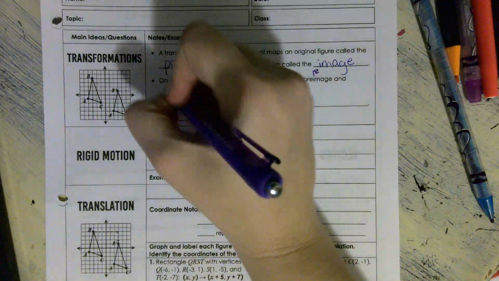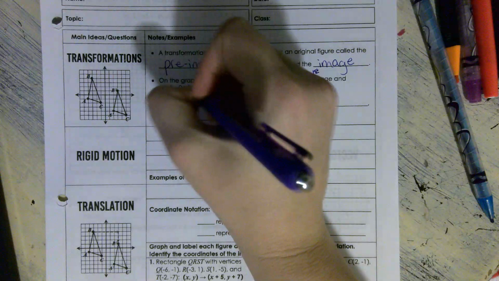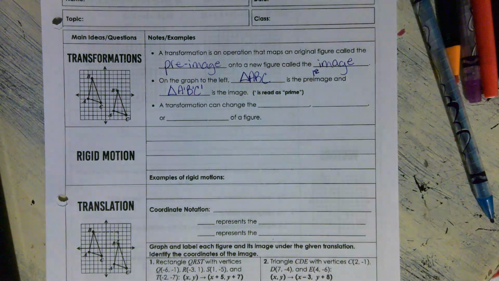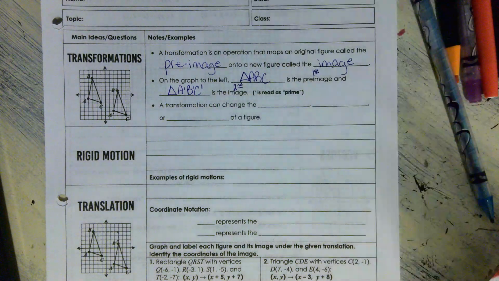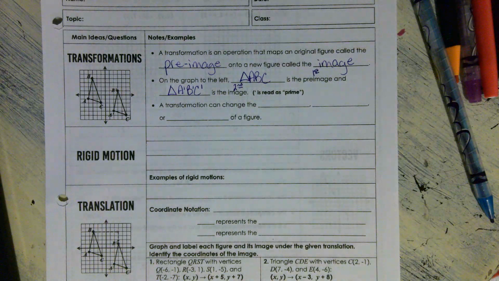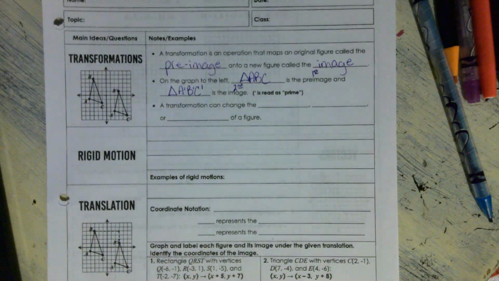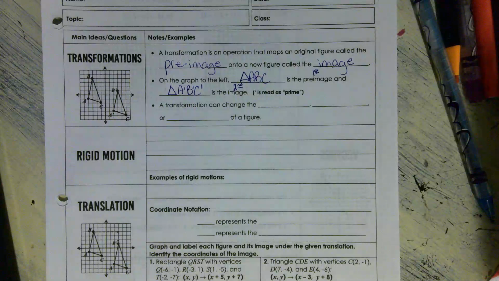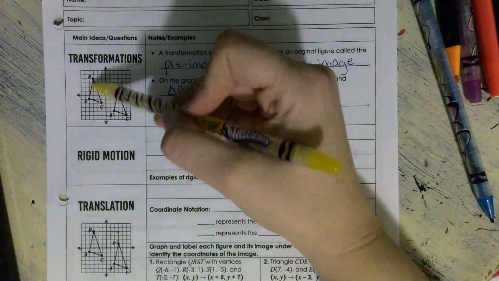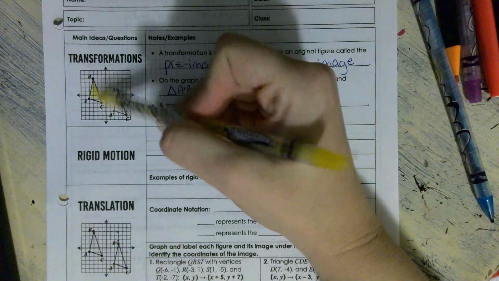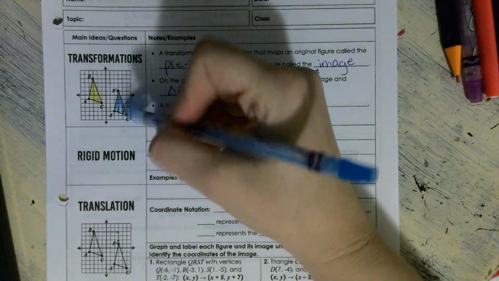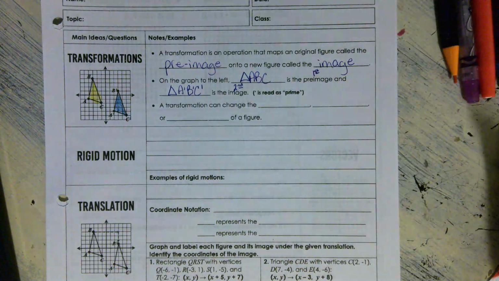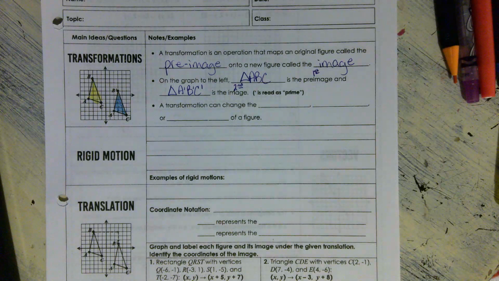And triangle A prime, B prime, C prime is the image. And I'll put second there so we know that's our second one. And we use the word prime. When you see those little tick marks, you're going to say prime. Just because we're going to have two A's in our picture, and we need to know which one's the first one and which one's the second one. So you'll notice the triangle ABC that does not have those little tick marks, that's the first image. And the one that has the tick marks is the second image. So you'll always know which one was the original, but you have to look for those little tick marks.